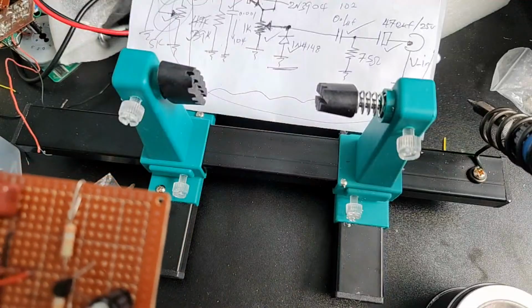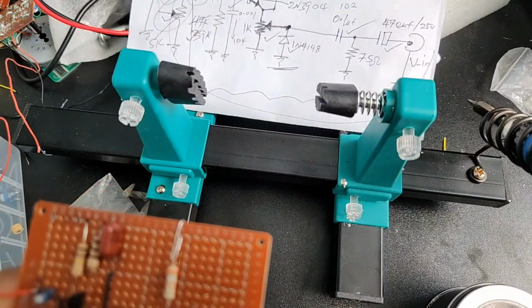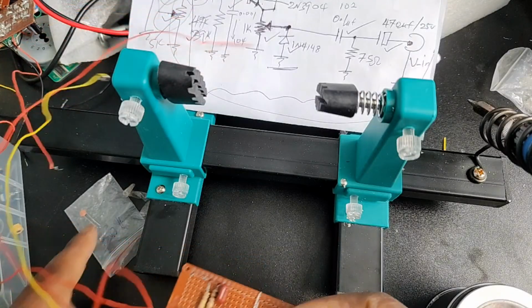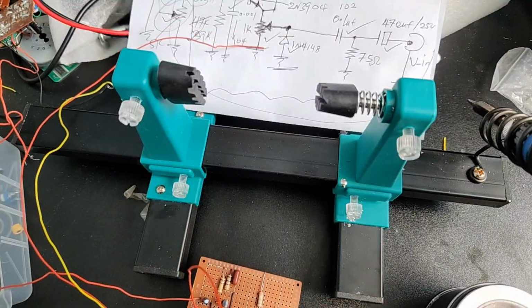I need that 75 ohms. And then we have to put the 27. Where's 27? Then the 10.